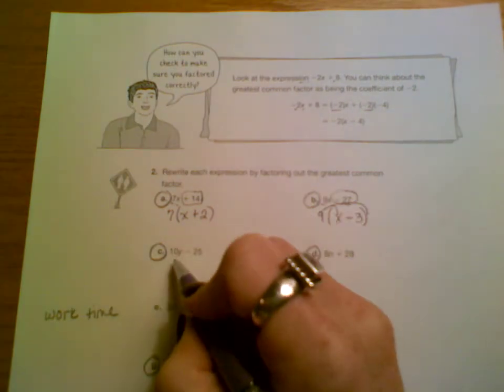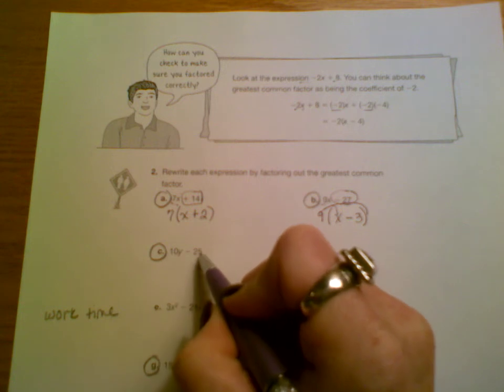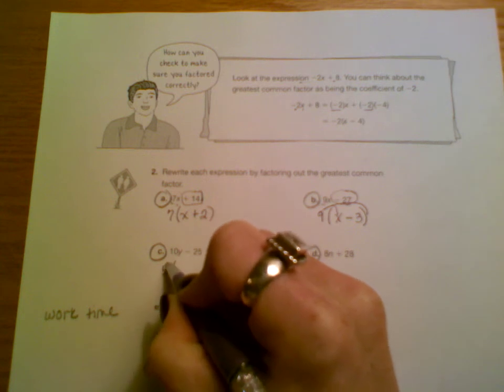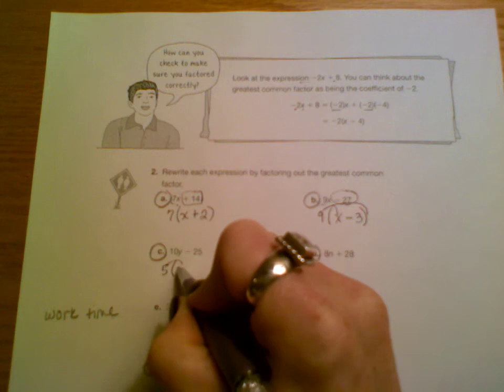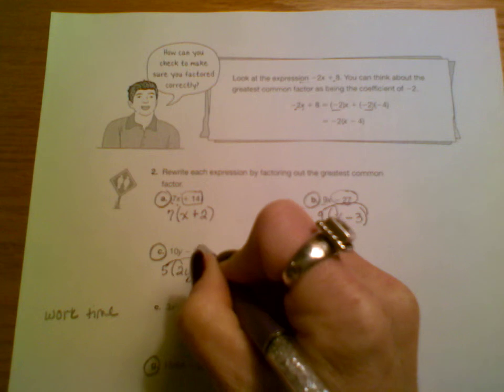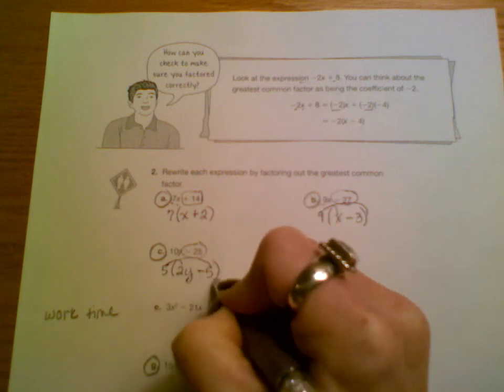Okay, looking here. The biggest thing I see that goes into 10 and into 25 is 5. So I'm going to factor out a 5. So I'm asking myself, 5 times what gives me 10y? So it would be 2y. Now I'm saying 5 times what gives me negative 25? Negative 5.